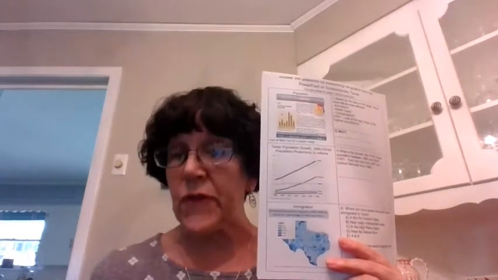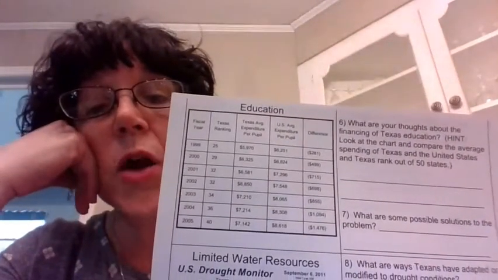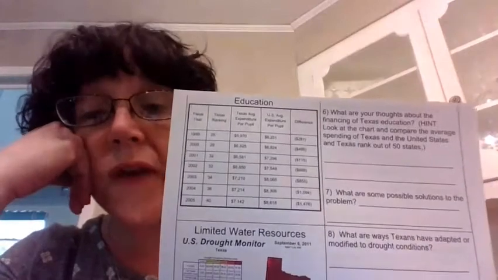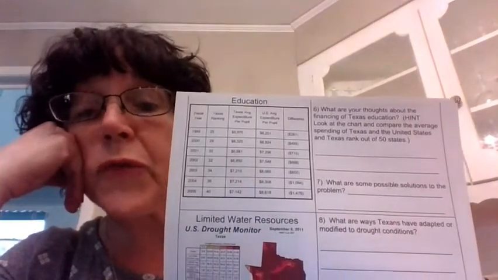Okay, if you look at this, you can see that several of the ethnic groups are rising in the amount of population that they have, and you can make some inferences based on what might happen down the road. Okay, another thing you can look at is education. You can look at this chart and see that our rating has gone from 25th to their project 40th.